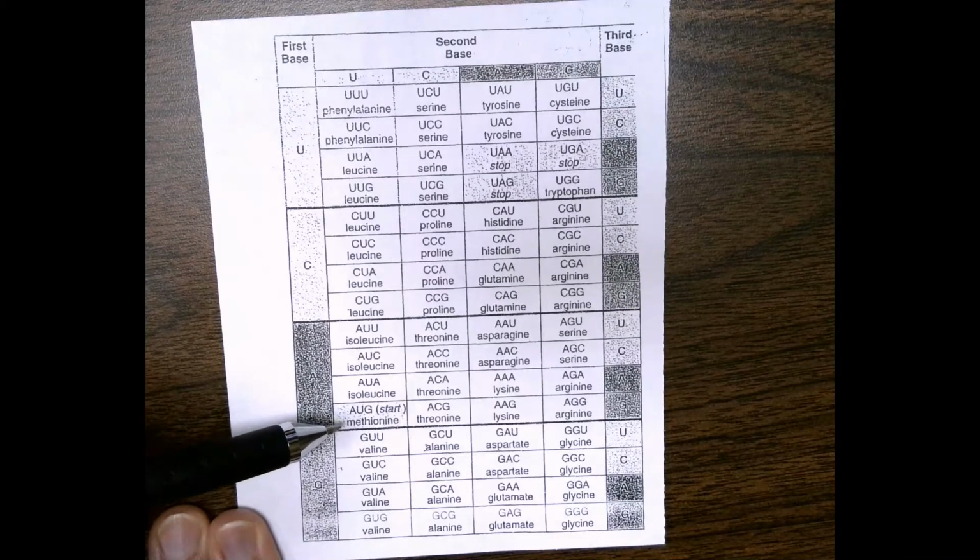AUG is going to be the first codon to code for methionine in every single protein that's made in nature. This starts the protein synthesis process. So that means that in DNA, TAC, okay, is what was in the DNA that starts protein synthesis. That then gets transcribed into AUG in the nucleus. The AUG gets read by the ribosome as methionine. So methionine is going to be the first amino acid in every single protein that's made in nature, okay?